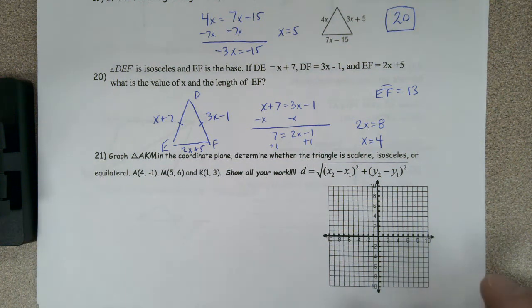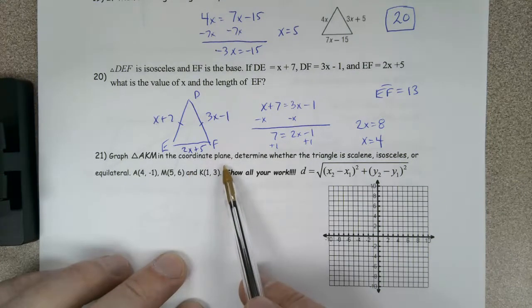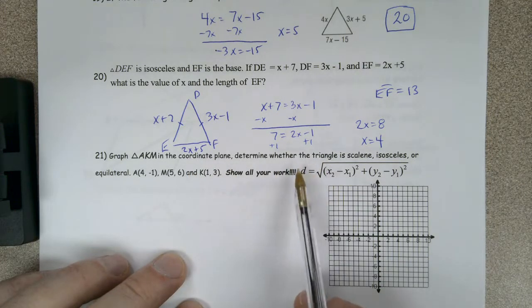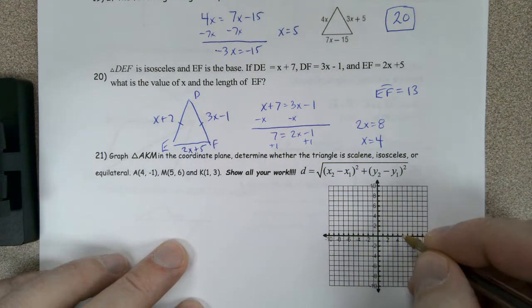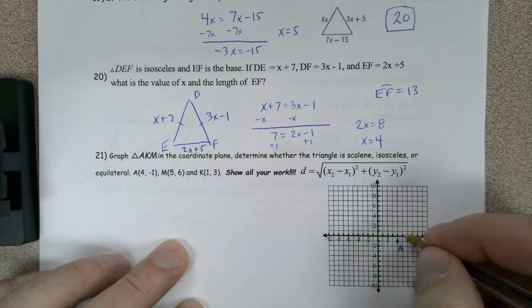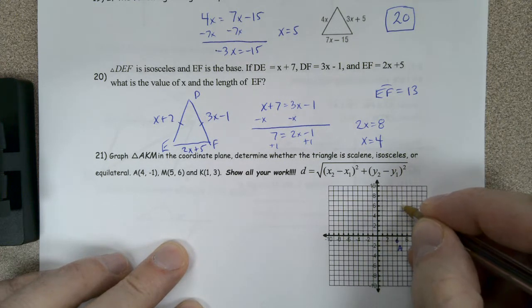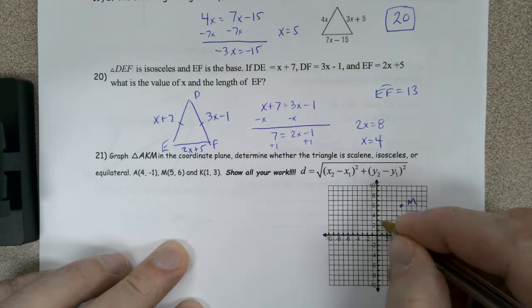Okay, number 21 is a coordinate proof. They give us that AKM is the triangle. It says determine whether the triangle is scalene, isosceles, or equilateral. So A is (4, -1), M is (5, 6), and K is (1, 3).